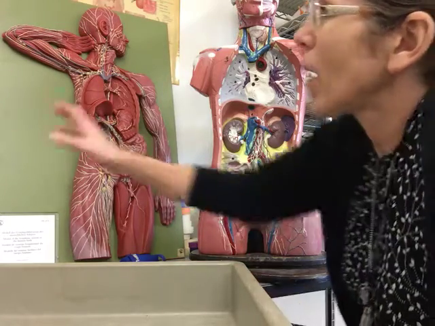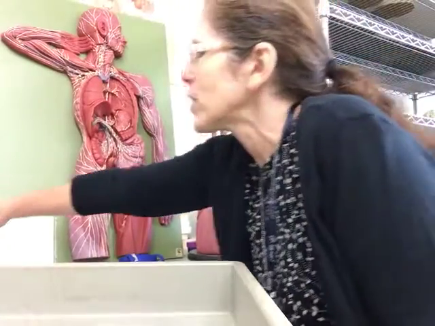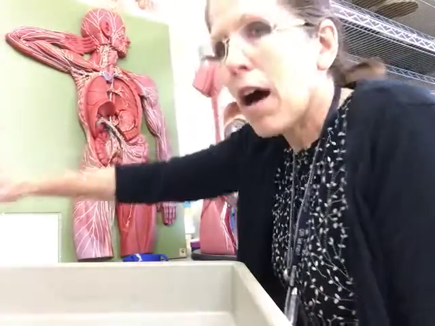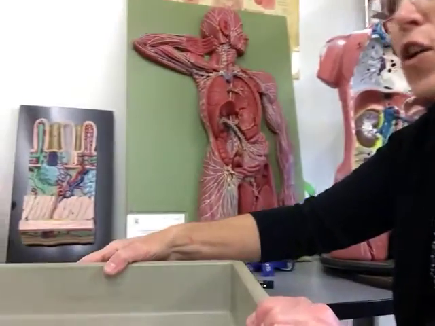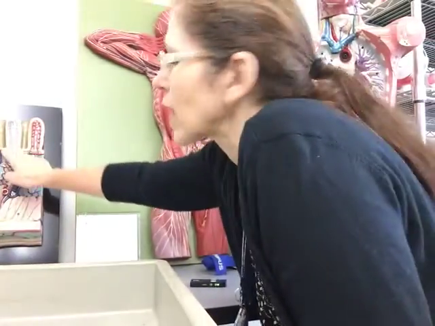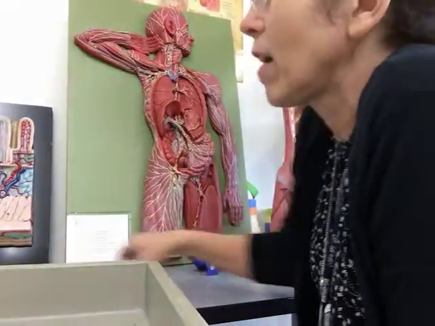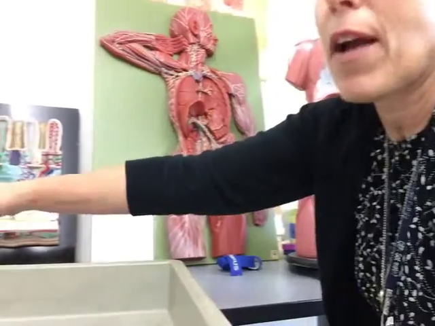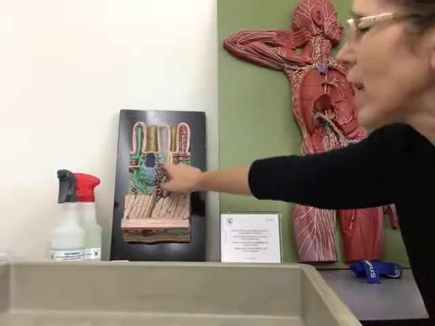All right. So another example on this model, it's not a lymph node, but it's a collection, like the tonsils are, a collection of lymphocytes and macrophages, and it's here in the small intestine.